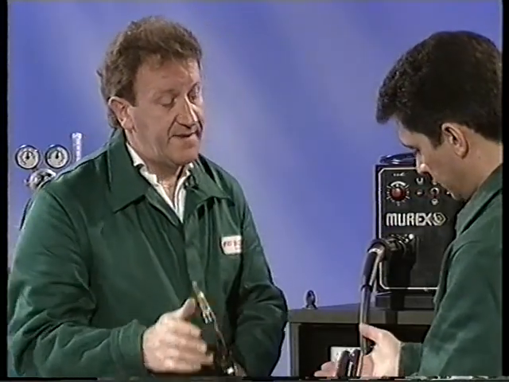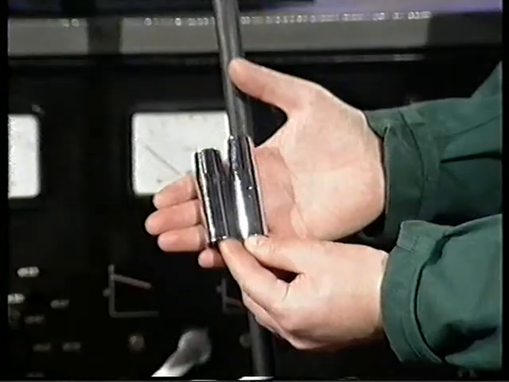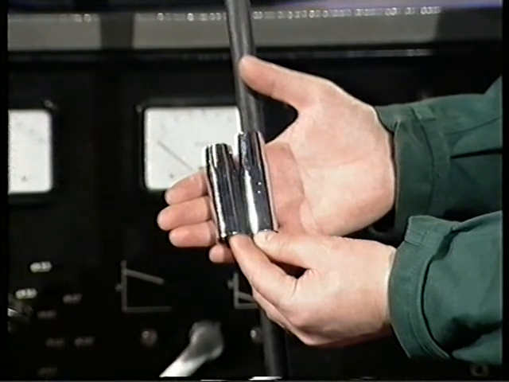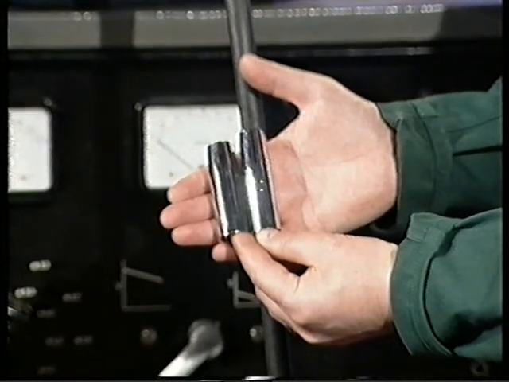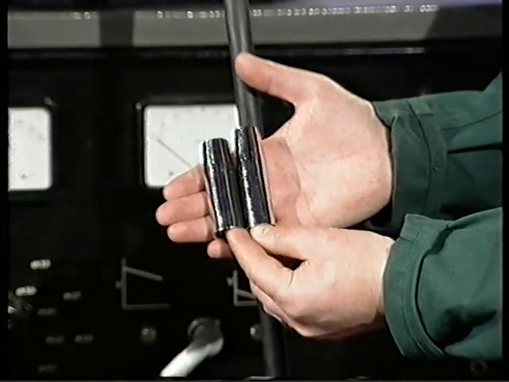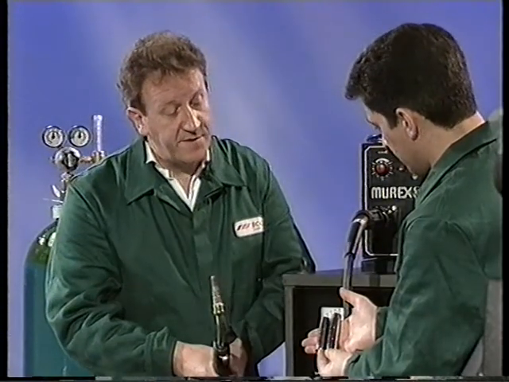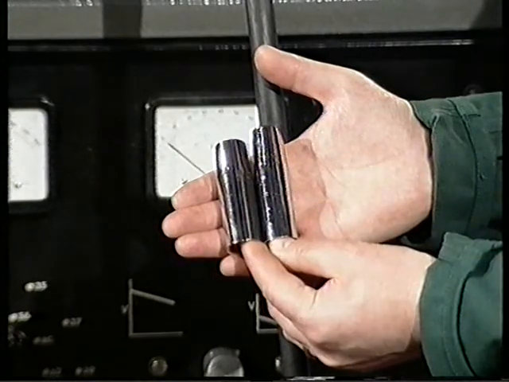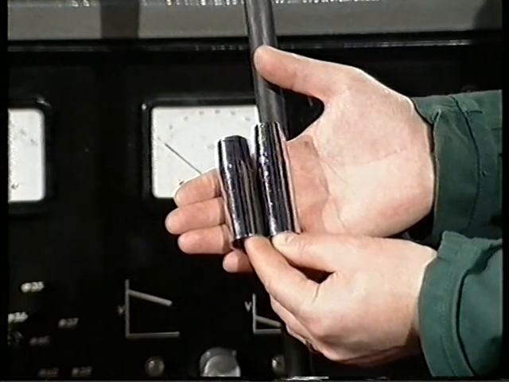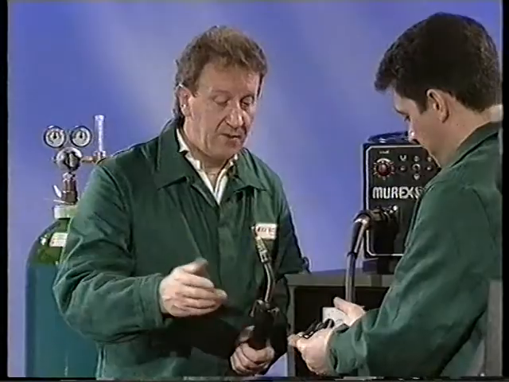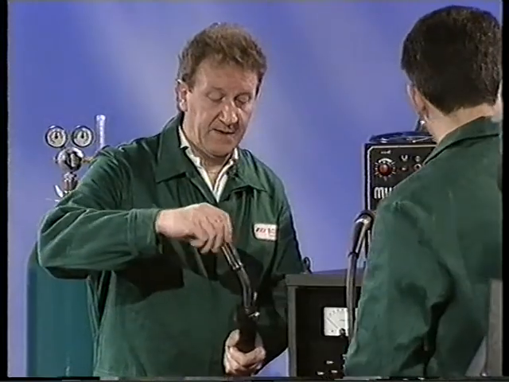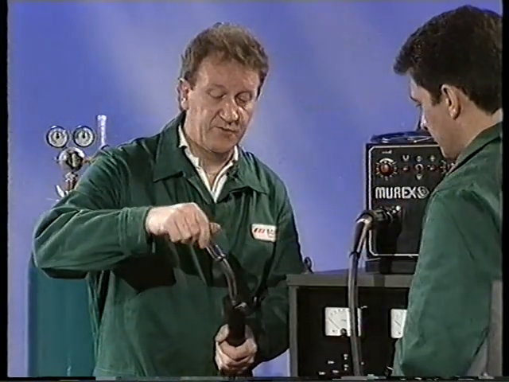Now, you can see there that we have two different types of gas shroud, one being shorter than the other. The short one is for dip transfer. This is for low amperage work where you really need quite close stick-outs and quite close control. The longer shroud is for spray transfer, where you're going to have a much larger weld pool and you must have good gas coverage, and this aids the gas coverage. We're going to start with dip welding, so we'll fit the nozzle to the torch.